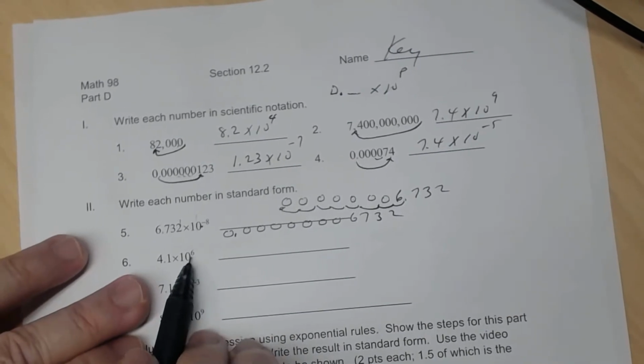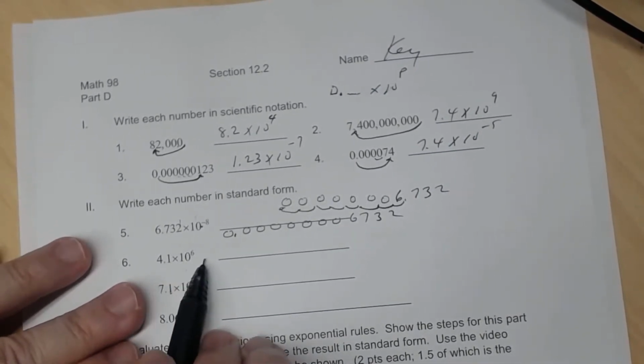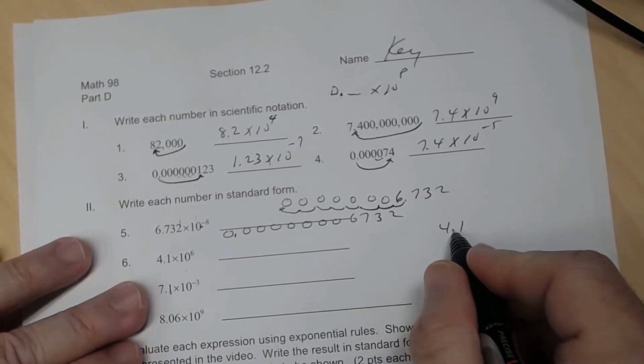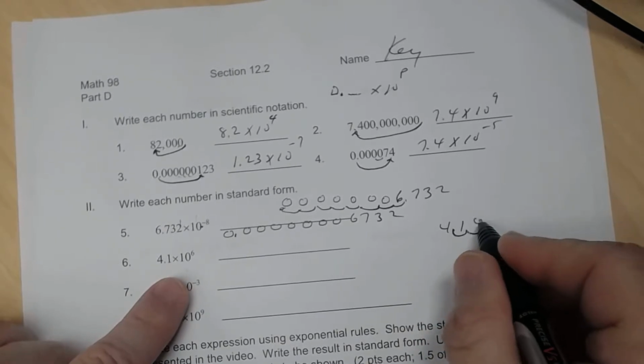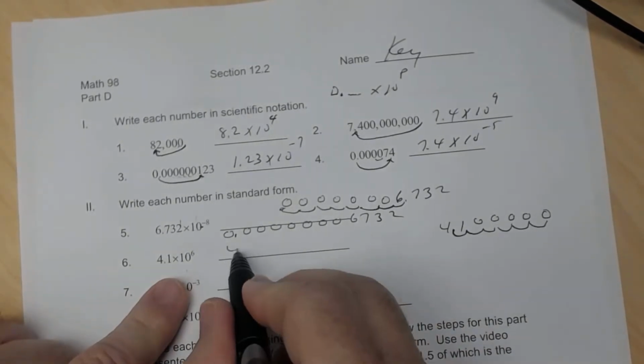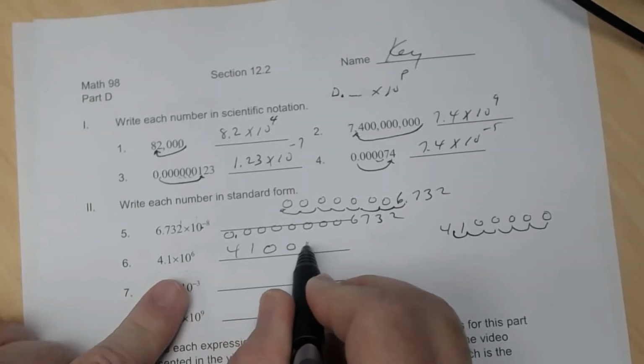Over here, that's a positive 6, so that's a number that's bigger than 1, so you have to move the decimal point to the right. So notice you have 4.1, and then move it to the right 6 units. So that's 1 already, so you need 5 zeros. All right, so this is 4, 1, and then 5 zeros.